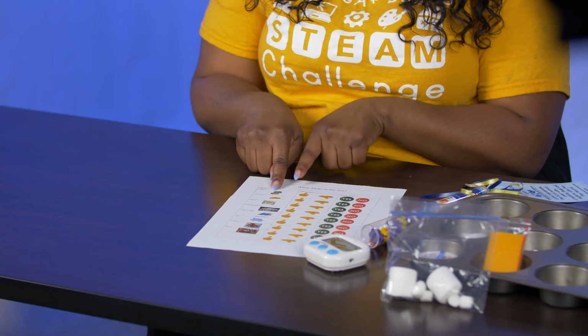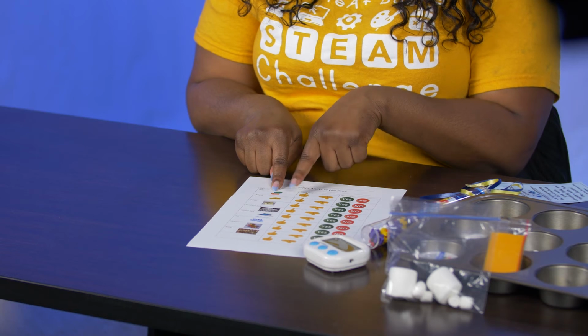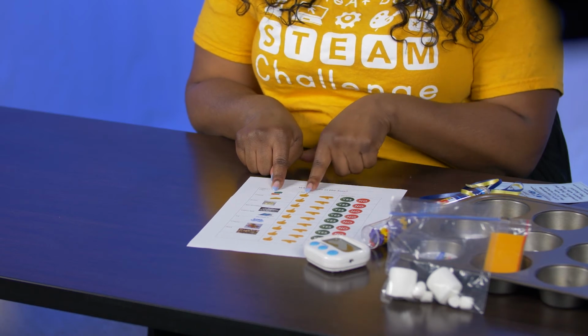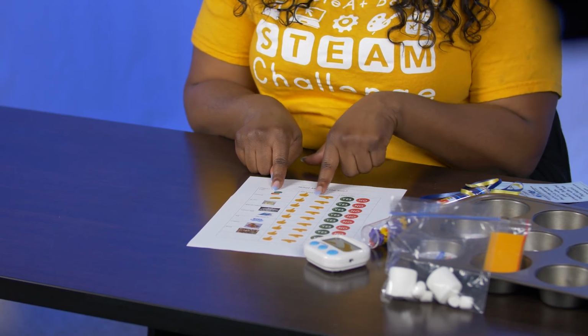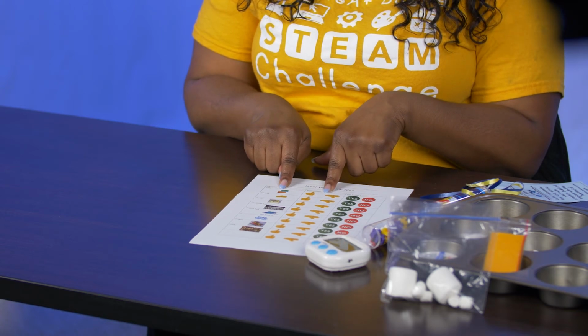On your data sheet, in the Will It Melt column, you will make a guess about what item will melt in the sun. So on the first one, it says Lego. If you think it will melt in the sun, you would circle the thumbs up. If you don't think it will melt in the sun, you will circle the thumbs down.